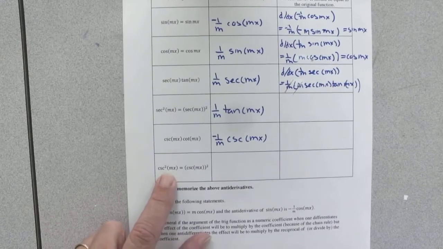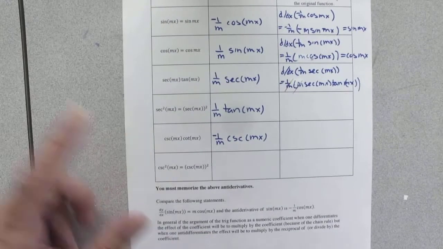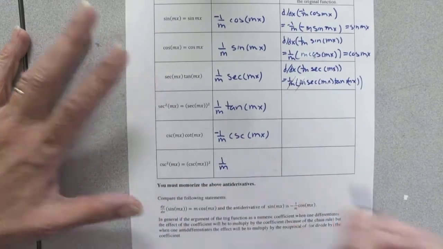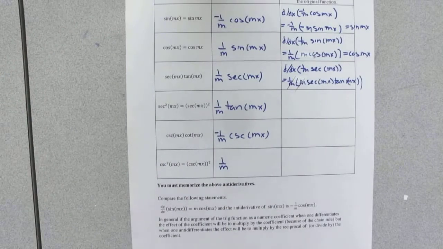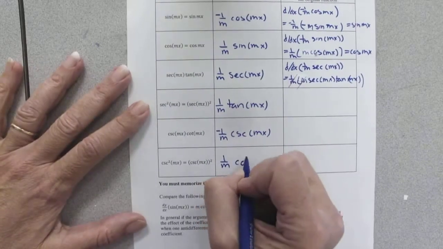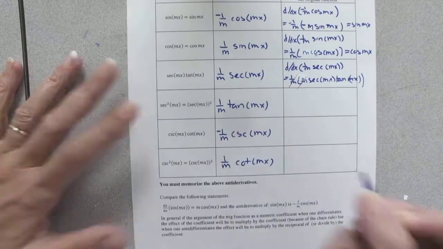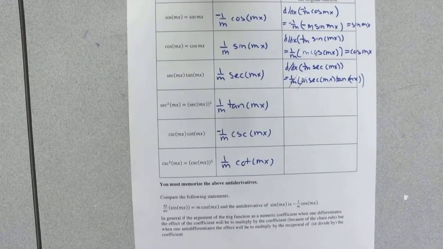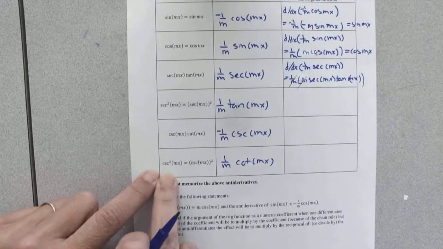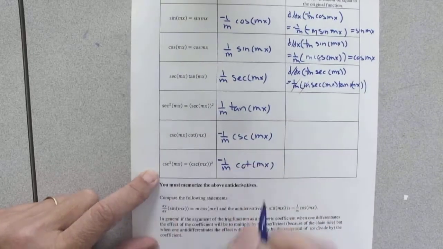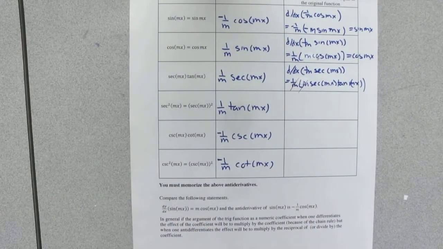And then lastly, cosecant squared. Again, the effect of the m is a 1 over m. Then I ask myself, what has a derivative of positive cosecant squared? Well, that's going to be cotangent, but really the derivative of cotangent is negative, and I want to end up with a positive. So to compensate for the negative, I need a negative there.